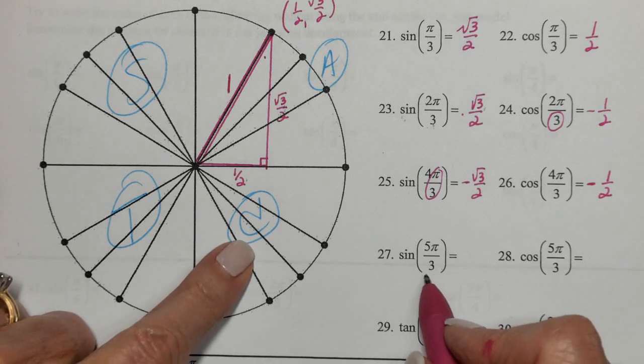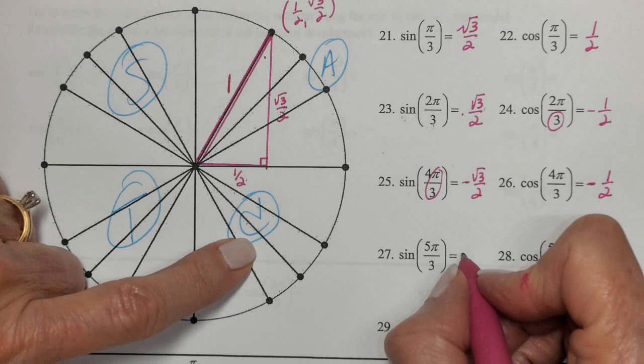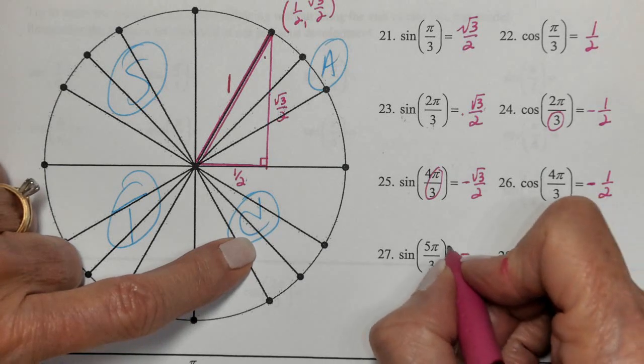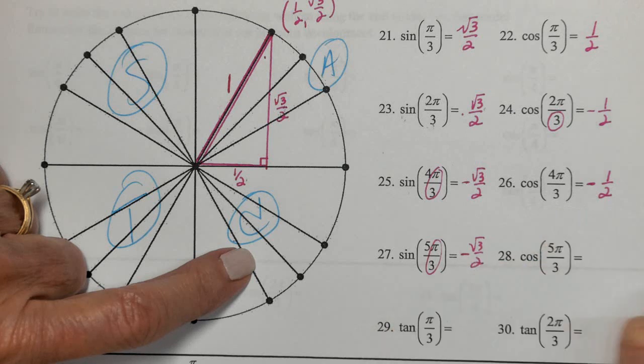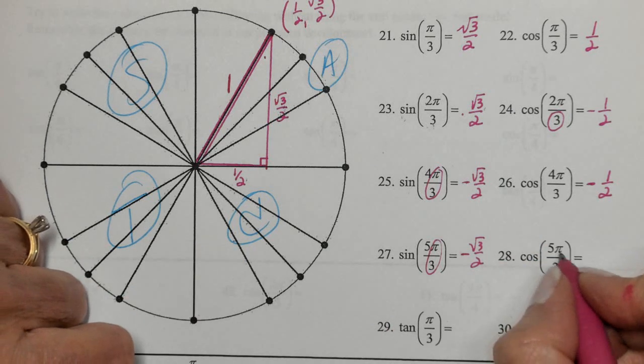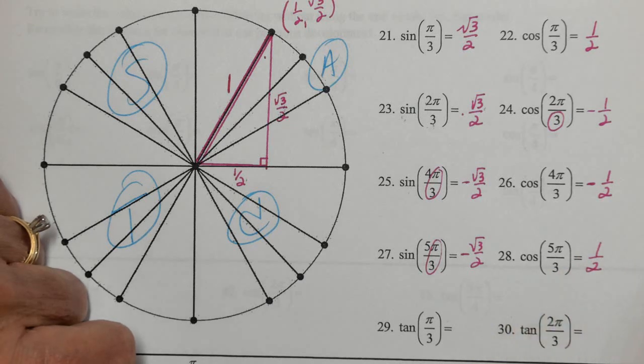5 pi over 3, fourth quadrant. Sine is negative in the fourth quadrant. It's a pi over 3, so square root 3 over 2 for sine. Cosine is positive in that quadrant, so positive 1/2.